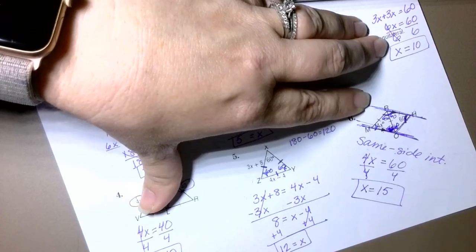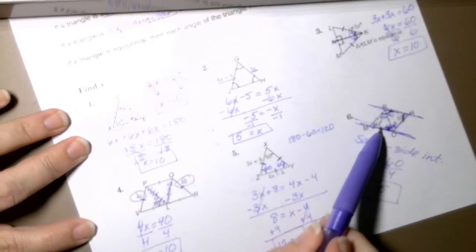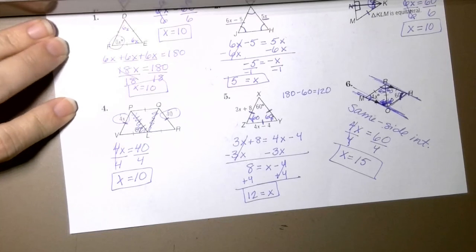So you can get some of those parallel lines things again, because those arrows don't mean those sides are congruent. It means they are parallel. Okay? Well, that was an exciting one.